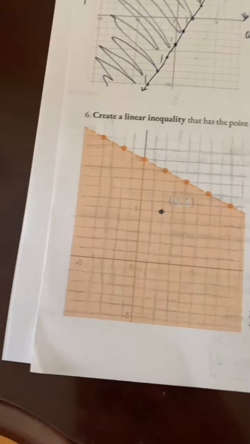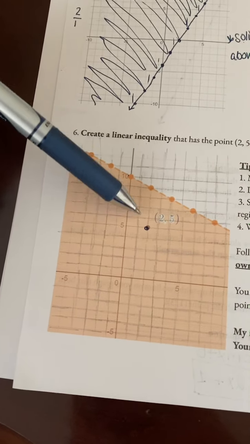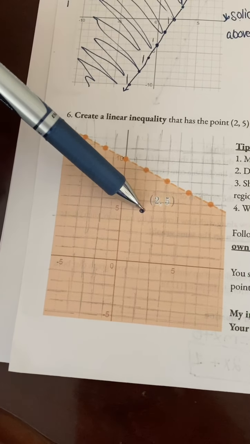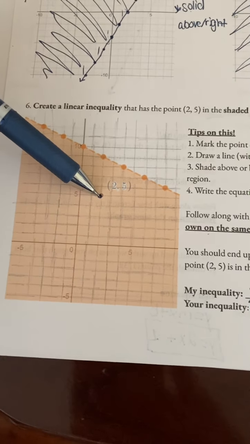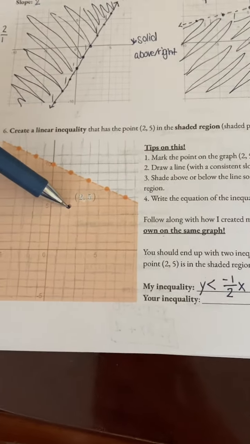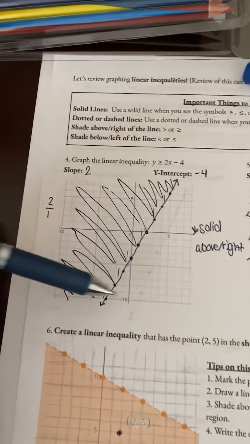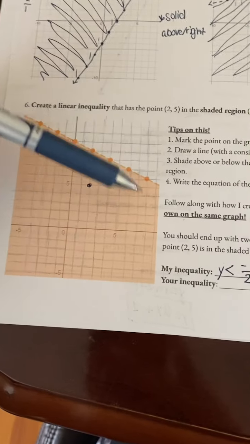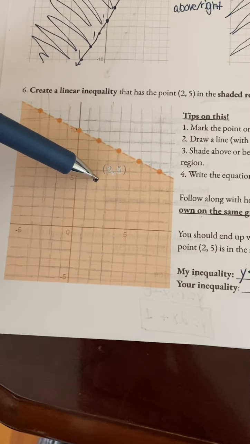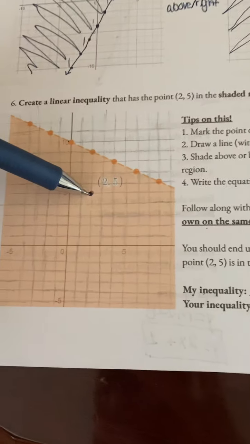You, again, can create any inequality that you want as long as this point is still within the shaded region. So pause this video, make sure that you have these parts written down, and then create your own inequality where (2, 5) is part of the solution.